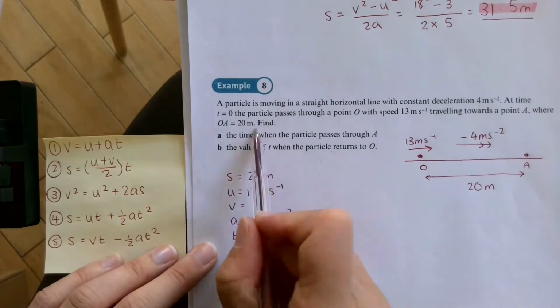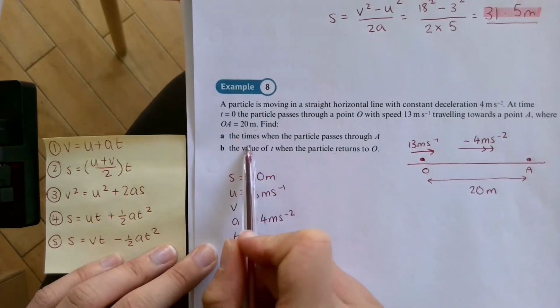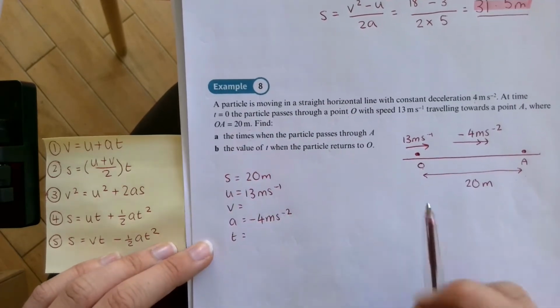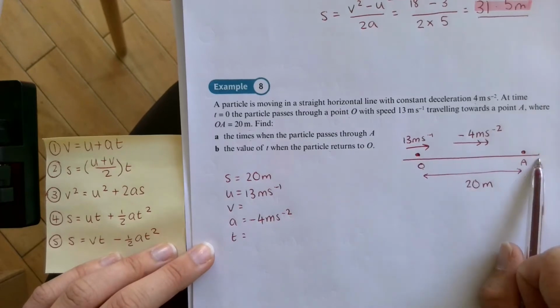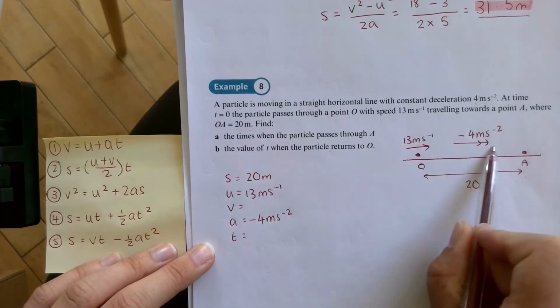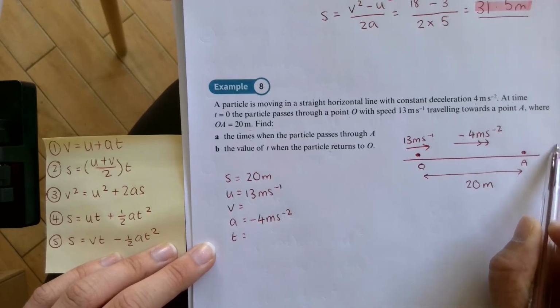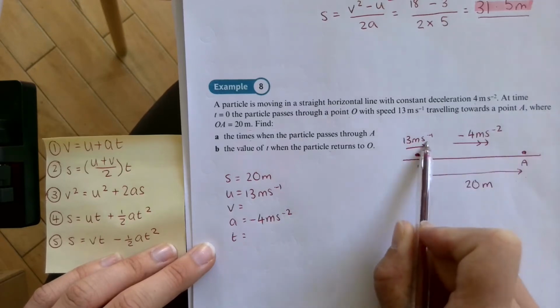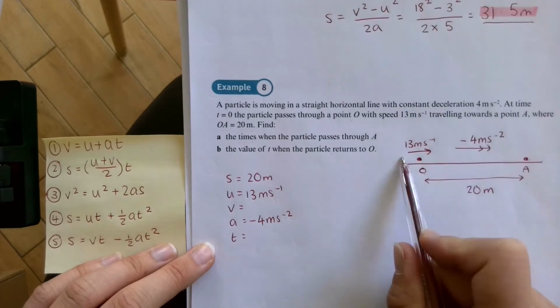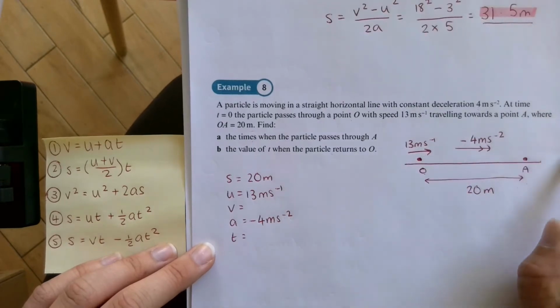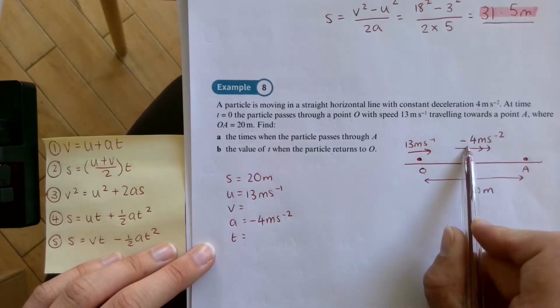And it said here, find the times. Now that's because, as you'll see when we solve this question, there will be 2 times that the particle goes through A. The particle is going in this direction, but it is slowing down. At some point, when it has slowed down so much, the direction of velocity will change and it will start moving backwards in that direction. So it will pass A on its way forward, but it will also pass A on its way backwards.